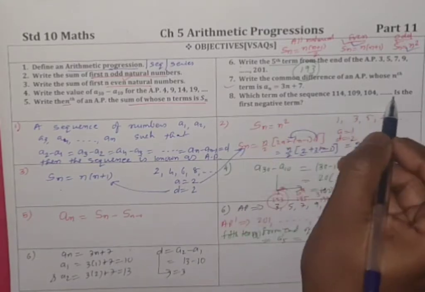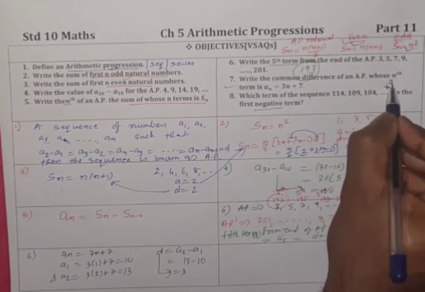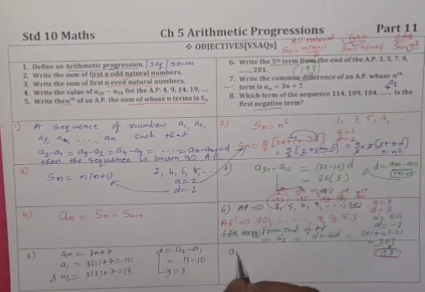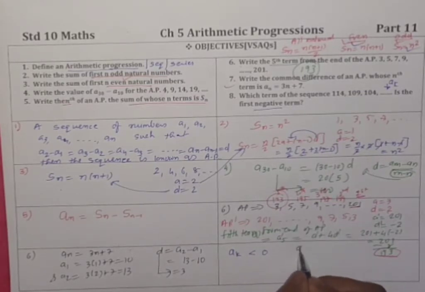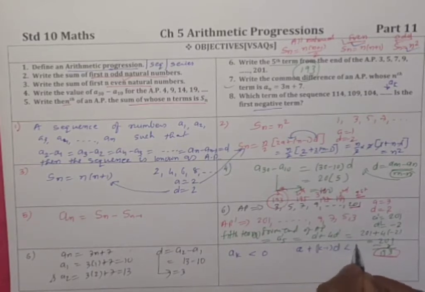Which term of this sequence is the first negative term? We say the kth term, so a_k is less than 0. First negative term means less than 0. So the formula a plus (k minus 1) times d is less than 0. Instead of equal to, there will be less than.